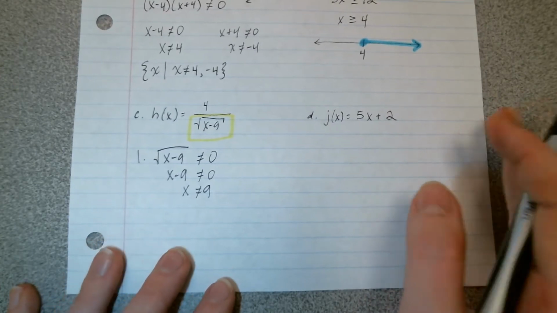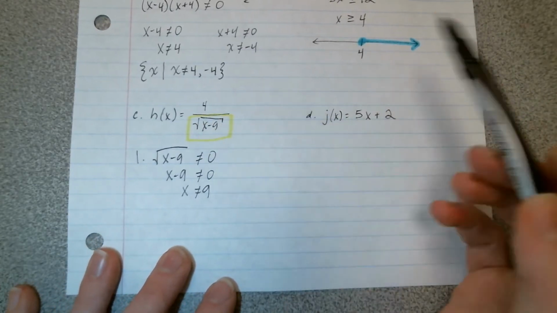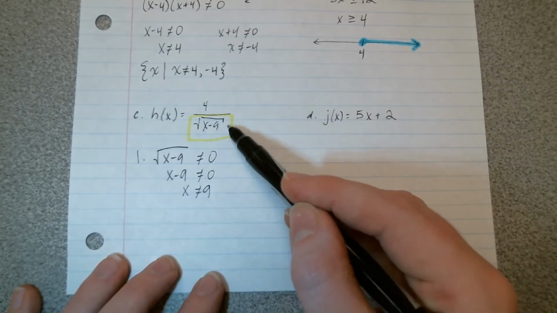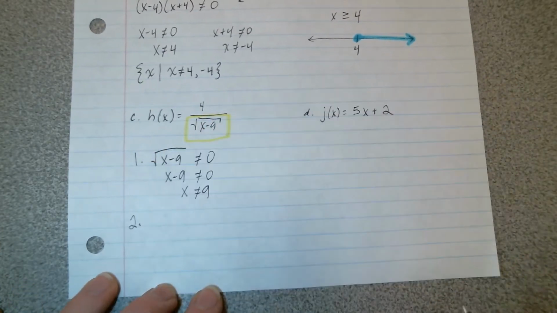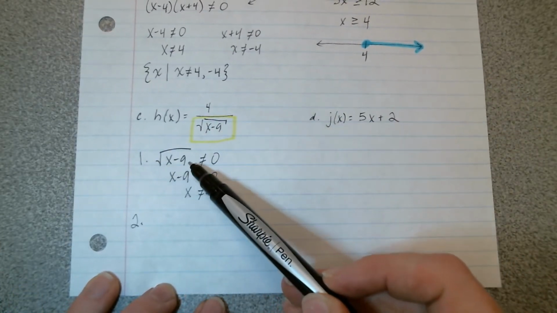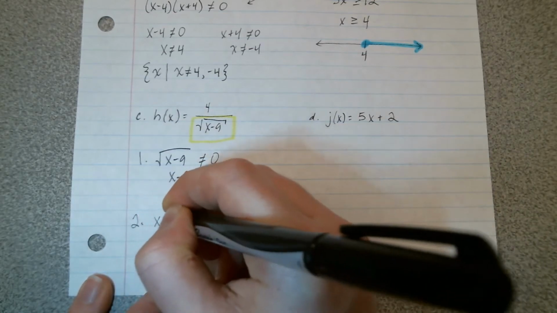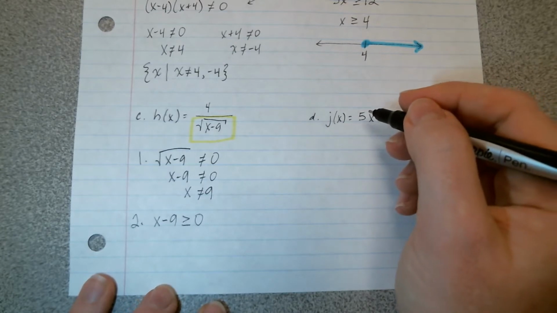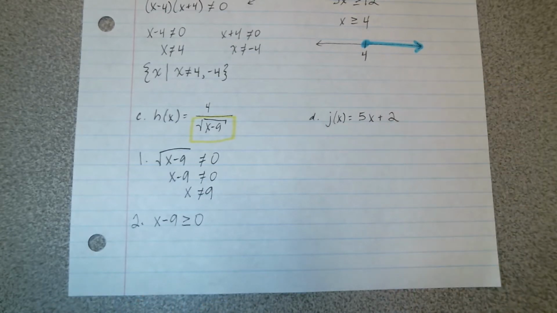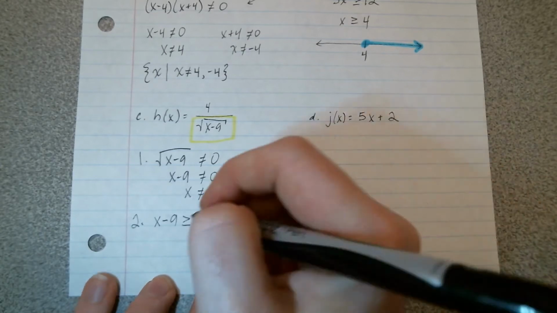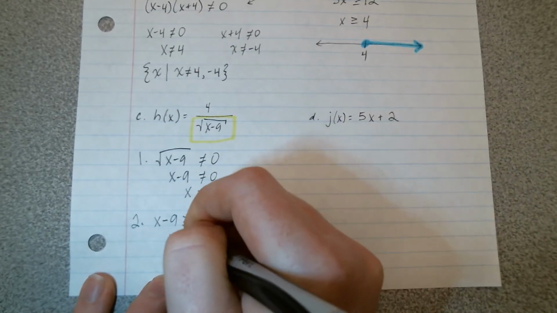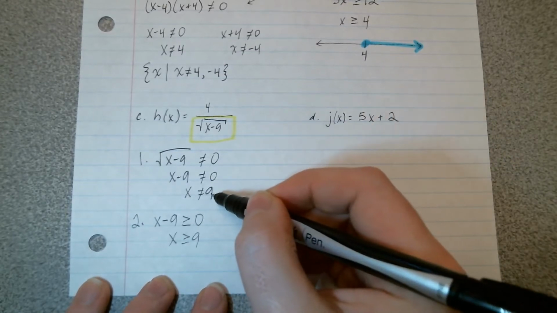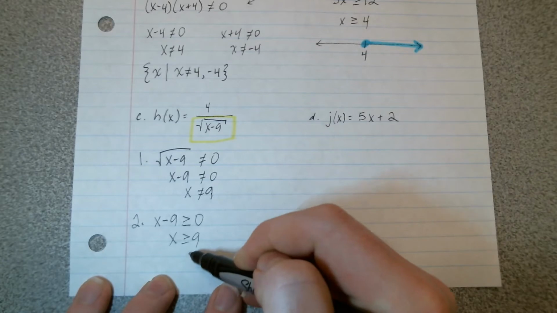However, that only takes care of the fact that this is in the denominator. I also need to take care of the fact that this is a radical with an even root. So the second thing I'm going to do is take the quantity inside my radical and set it greater than or equal to 0, because it needs to be positive. So I'll solve this inequality by adding 9 to both sides, and I can see that x needs to be greater than or equal to 9. Now notice, x is not allowed to be 9, but down here I'm saying it is.